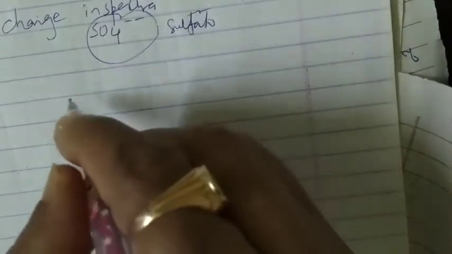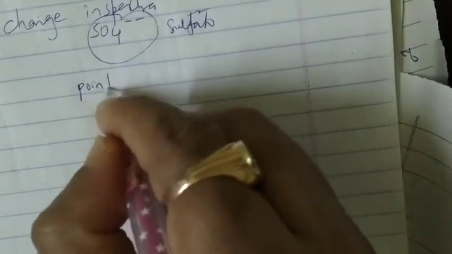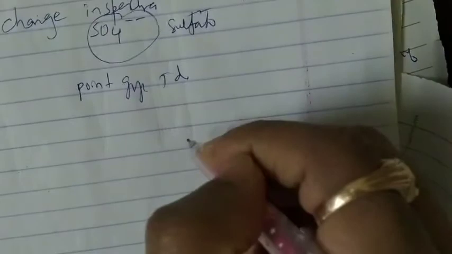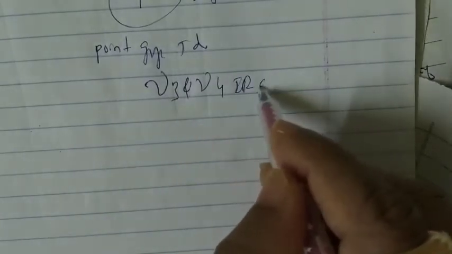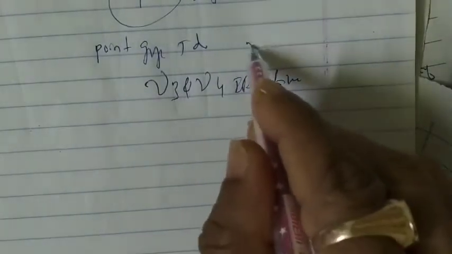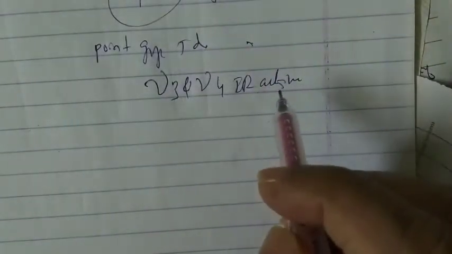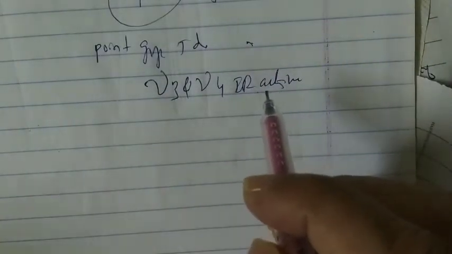The free sulfate ion belongs to the high symmetry point group, tetrahedral. It is going to show four fundamental vibrations, and out of these four, only nu3 and nu4 are IR active.